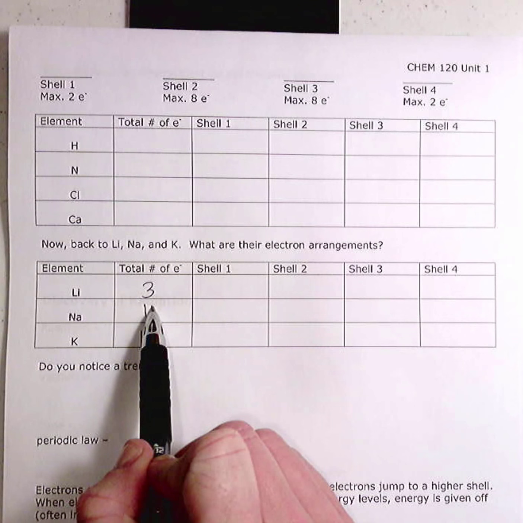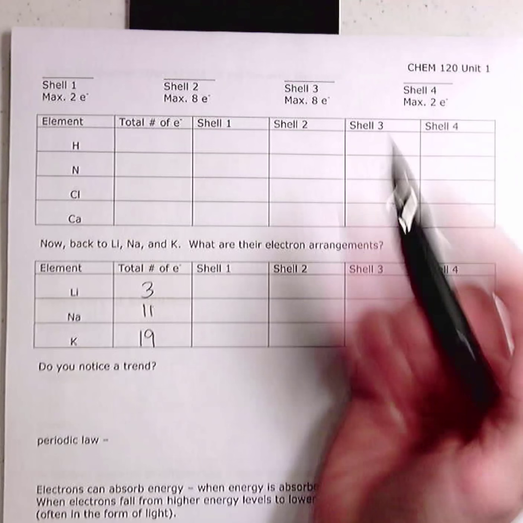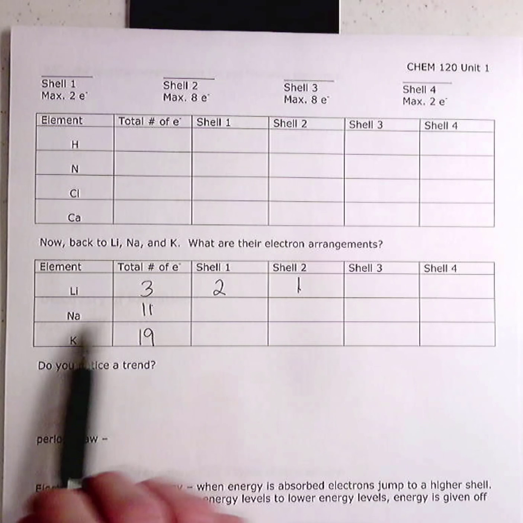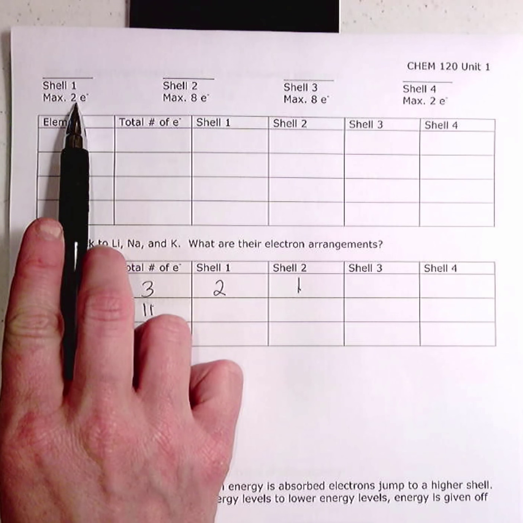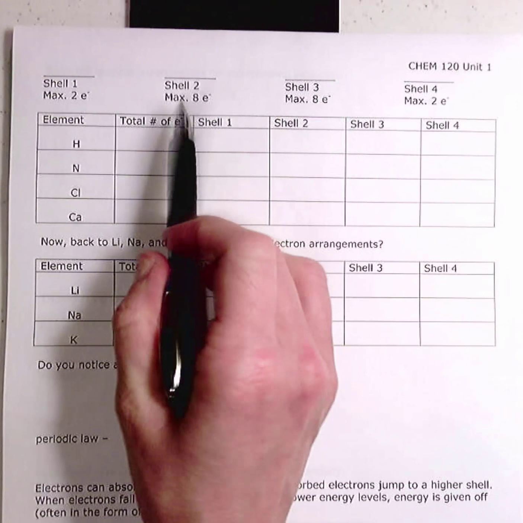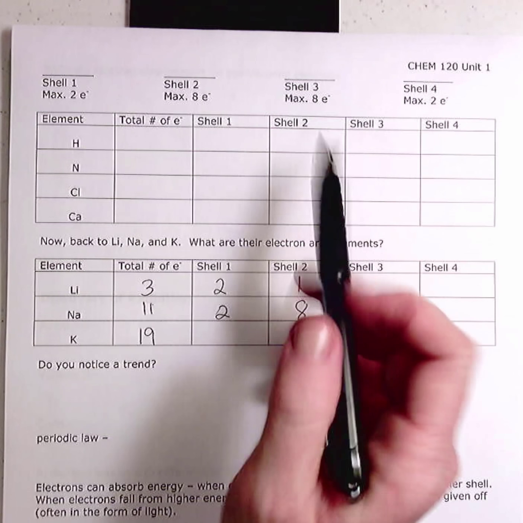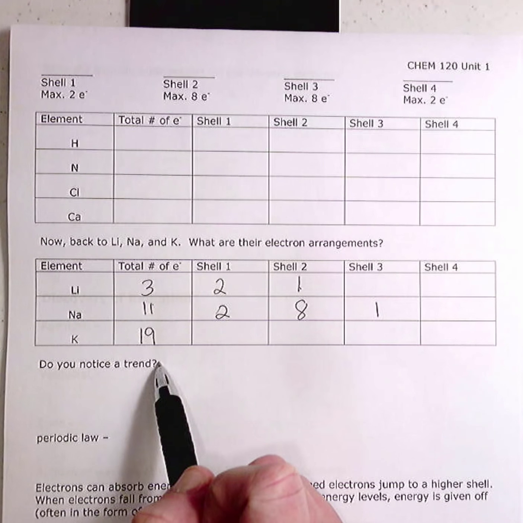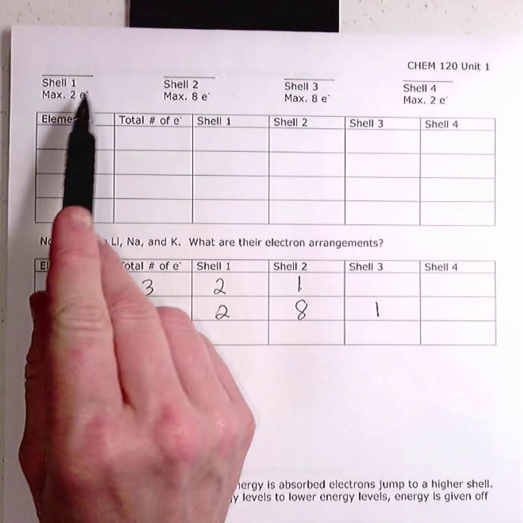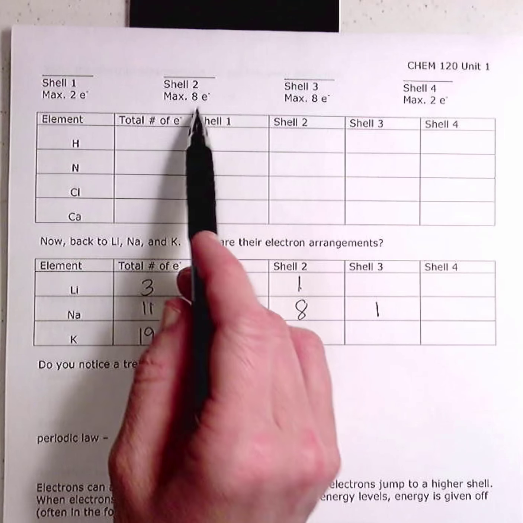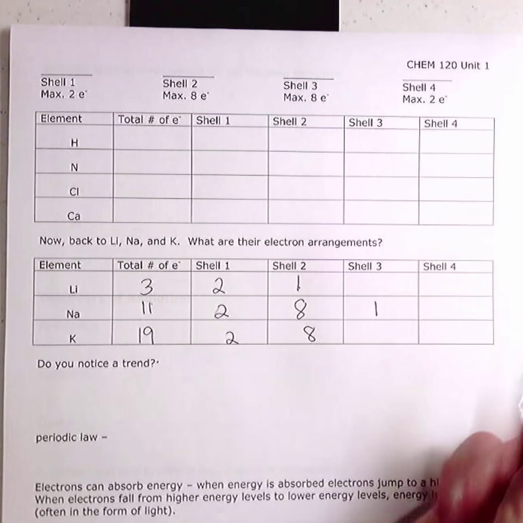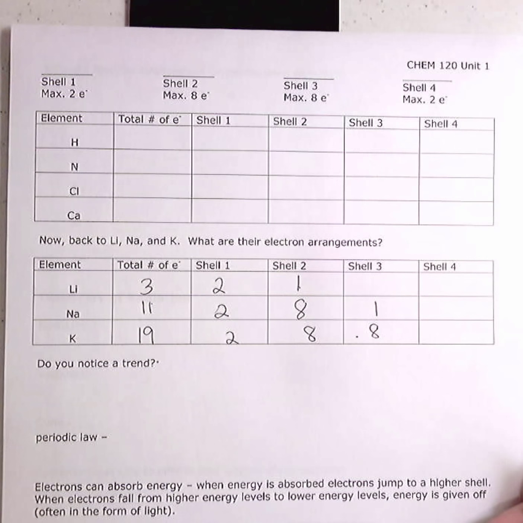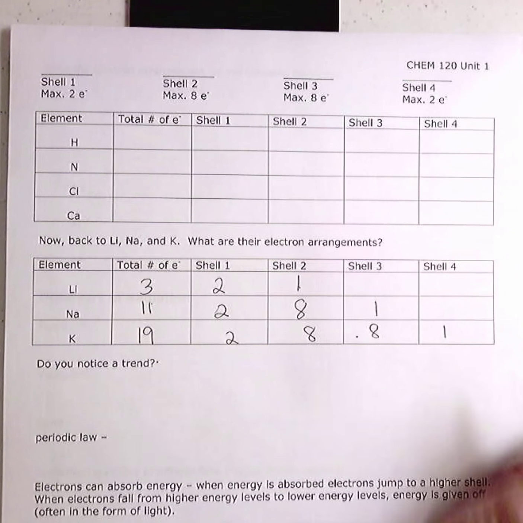So lithium has 3 electrons. It's going to park 2 electrons in shell 1 and 1 electron in shell 2. Sodium has 11 electrons. So it's going to park a maximum of 2 in shell 1, a maximum of 8 in shell 2, and then it has 1 left over to park in shell 3. Potassium has 19 electrons. So it's going to park 2 electrons in shell 1, 8 electrons in shell 2, and so that takes care of 10. Another 8 electrons in shell 3, and then it has 1 left over for shell 4.